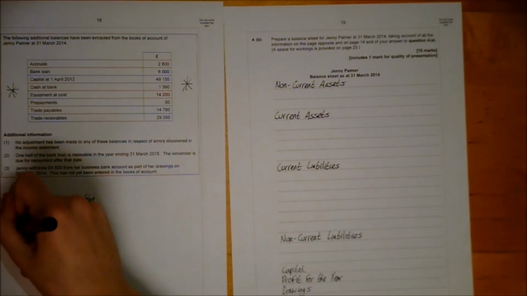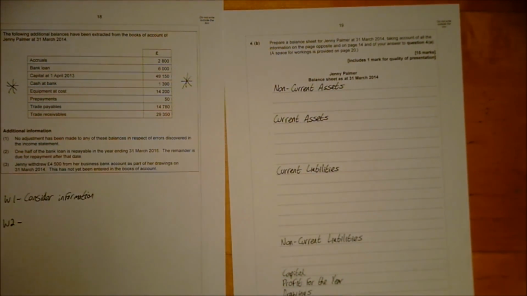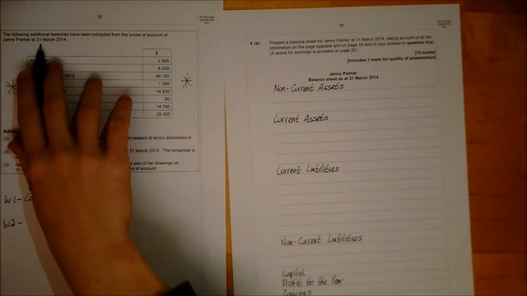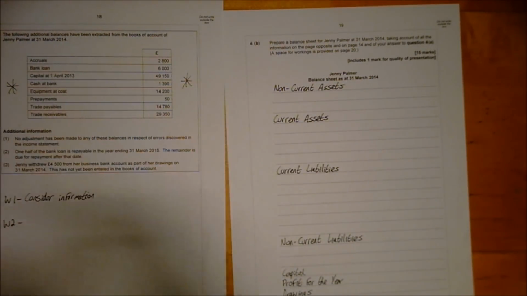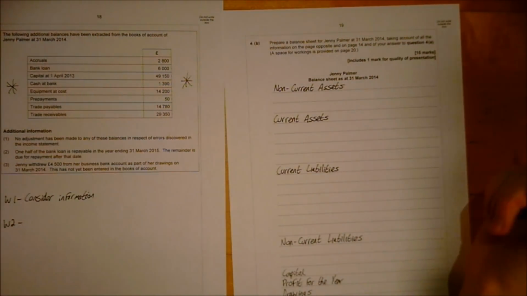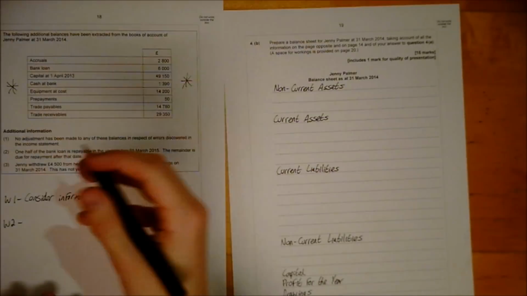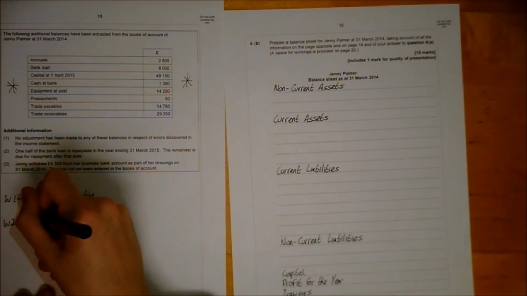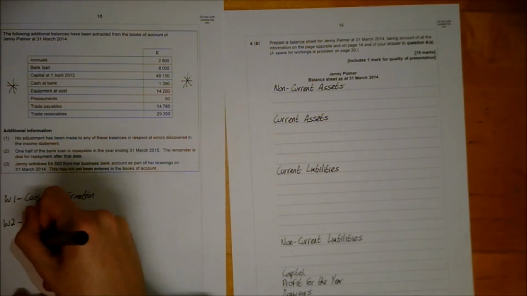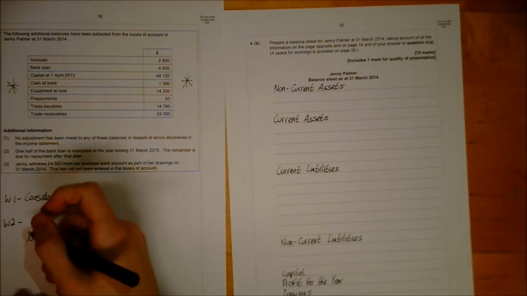Okay, so W2. Half of the bank loan is repayable in the year ending 31st of March 2015. So that's within the next year, within a year of us making this balance sheet. The remainder is due after that date. So we're going to have a CL and an NCL, that's a current liability and a non-current liability.